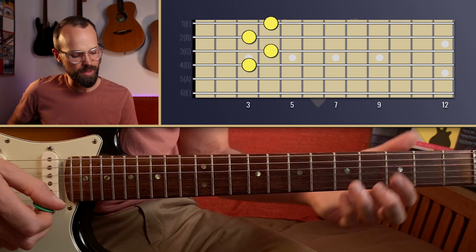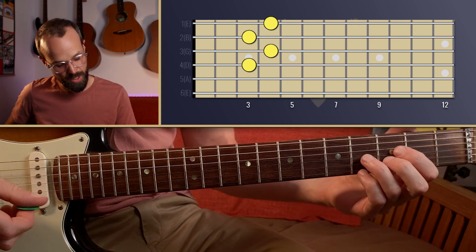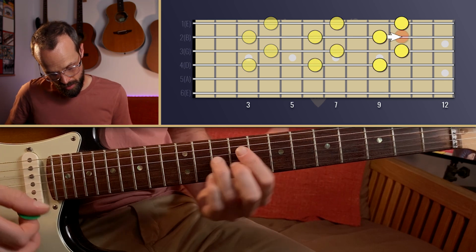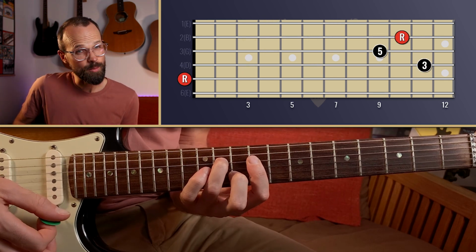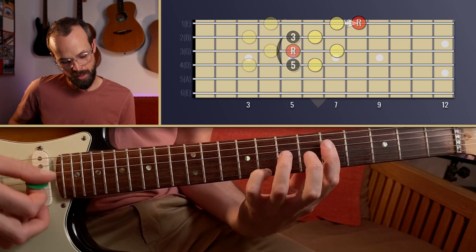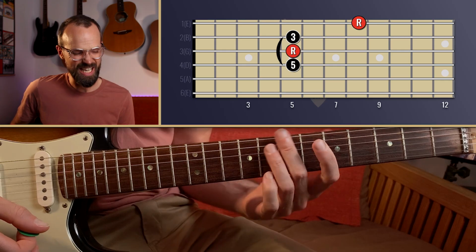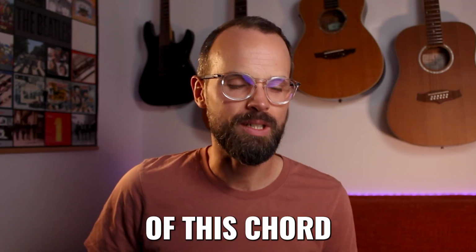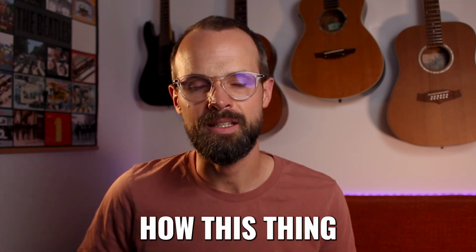Doing the same thing, but thinking about resolving on a note on string 2. If I go here, A, so I could resolve it to A. The note on string 1, that takes me to a C chord. There's an element of trial and error, just exploring the sound of this chord a little bit, just to think about how this thing can resolve.